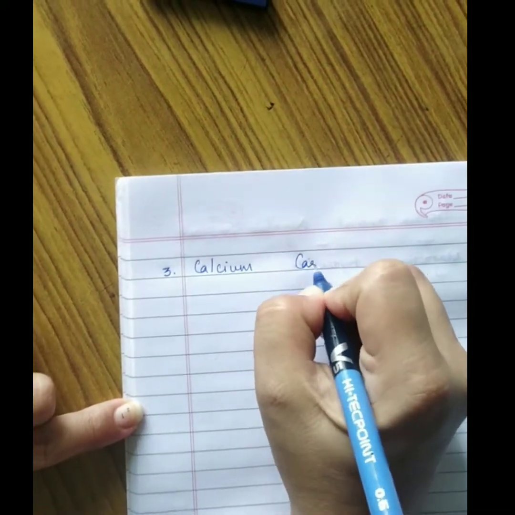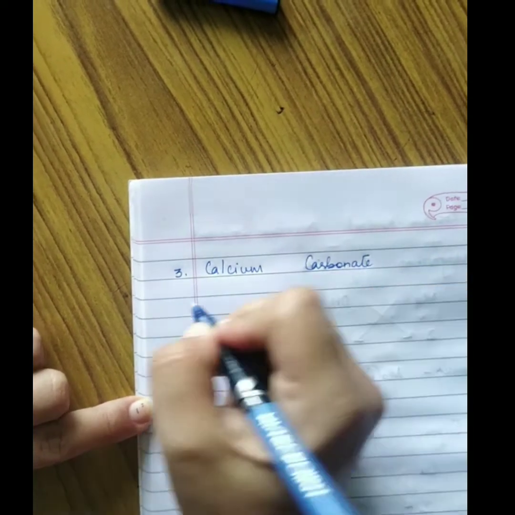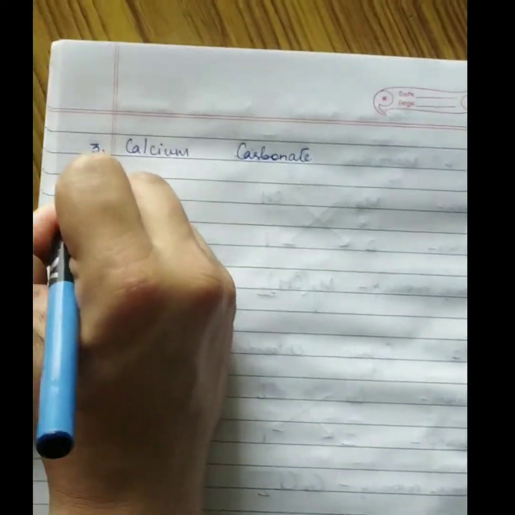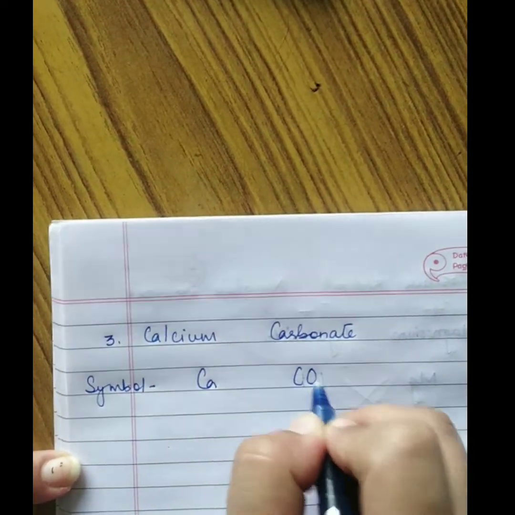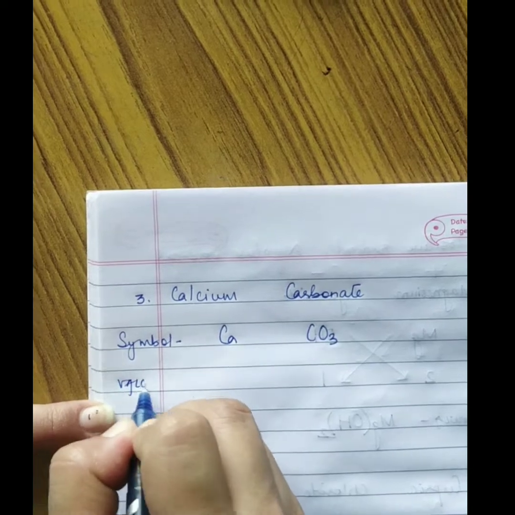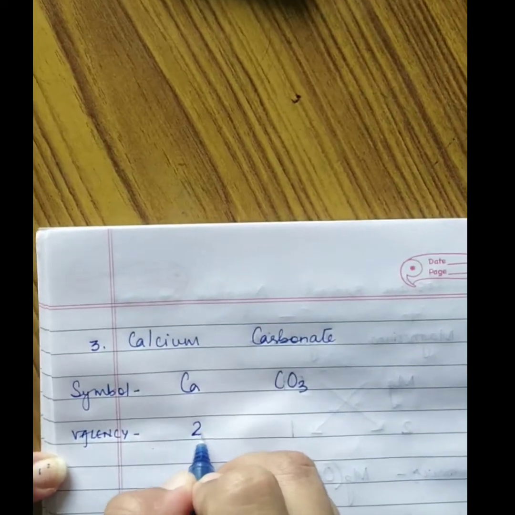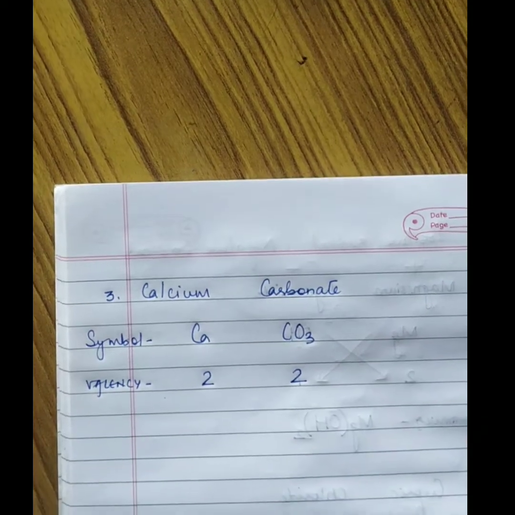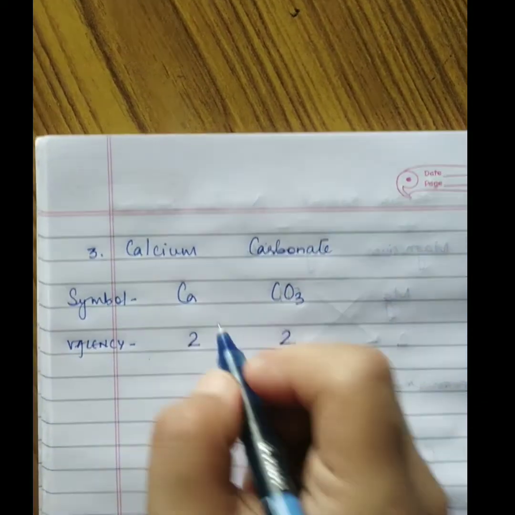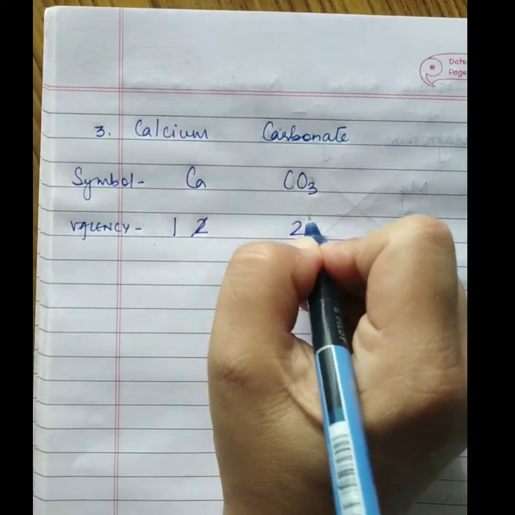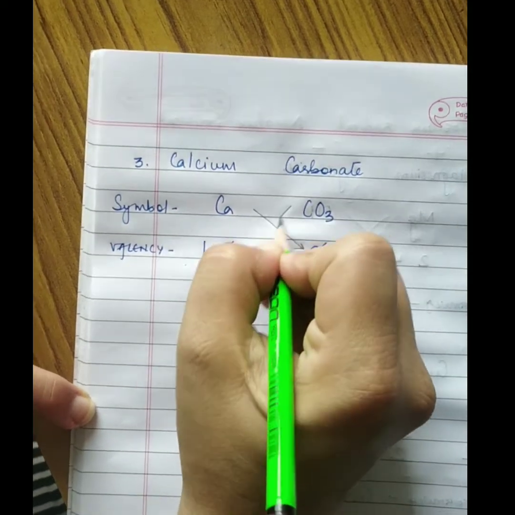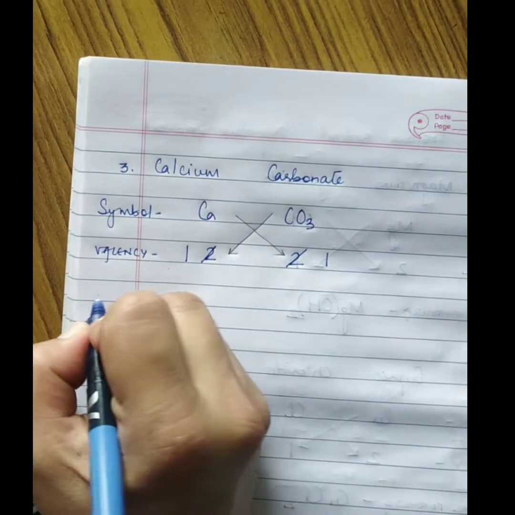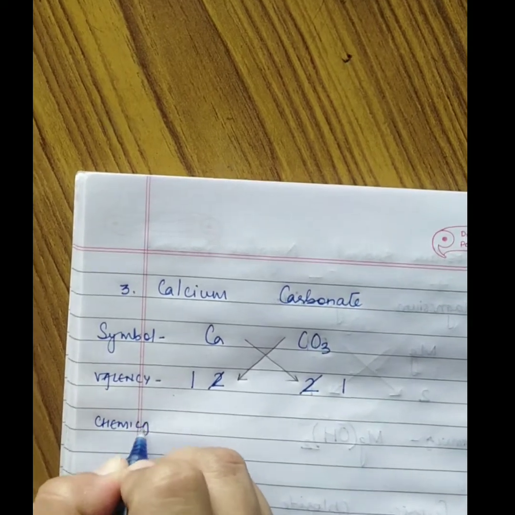Calcium, again I'm taking calcium only, calcium carbonate. This was bicarbonate, this is carbonate. Symbol of calcium is Ca, carbonate is CO3, valency 2, carbonate is also 2. Now I have told you, if it can be cancelled, cancel it. 2 ones are 2, 2 ones are 2. Criss-cross. Chemical formula.